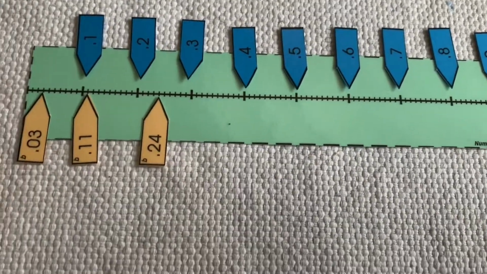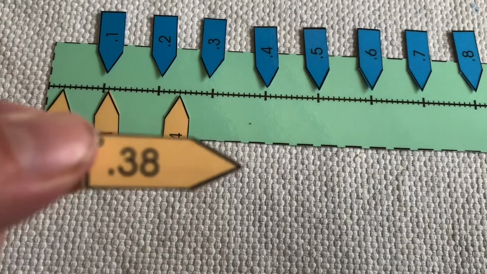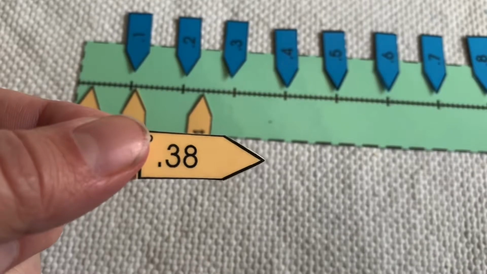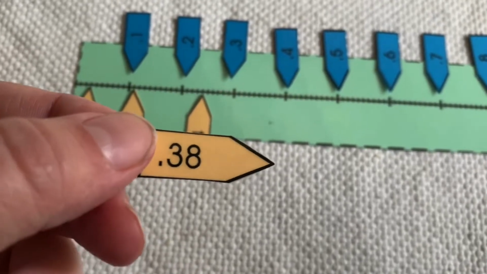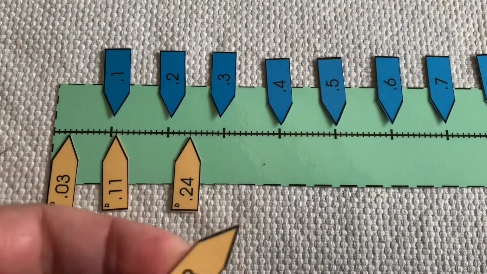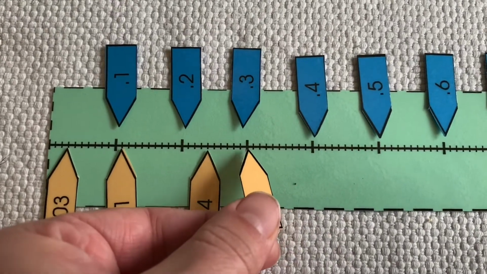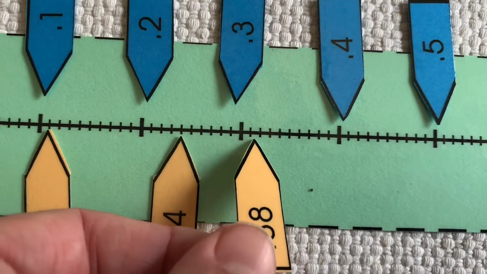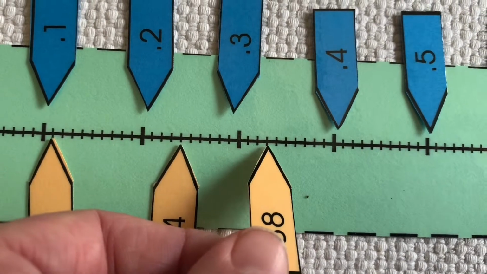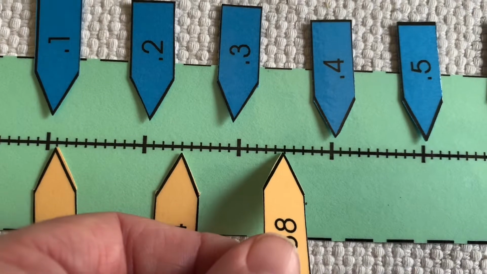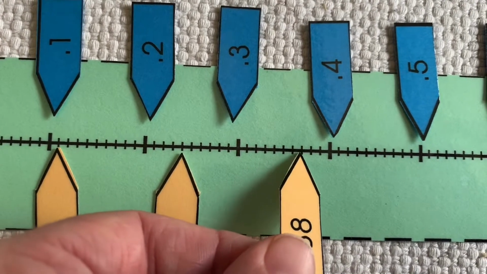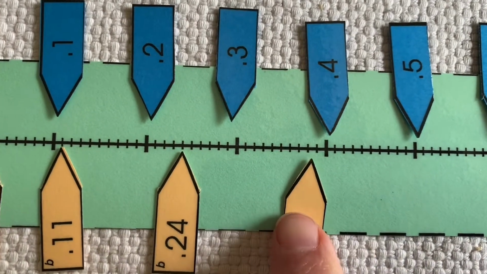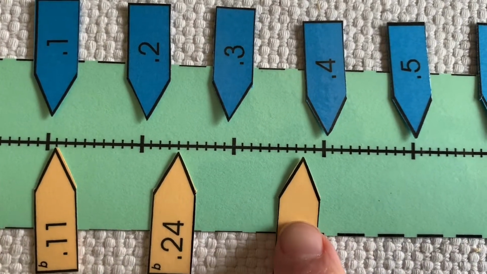Now I see 38/100, or 3/10 and 8/100, right? So we're going to find 3/10, which is right there, and we're going to count 8 more. So here's 31/100, 32/100, 33/100, 34/100, 35/100, 36/100, 37/100, 38/100. Let's point it right there.